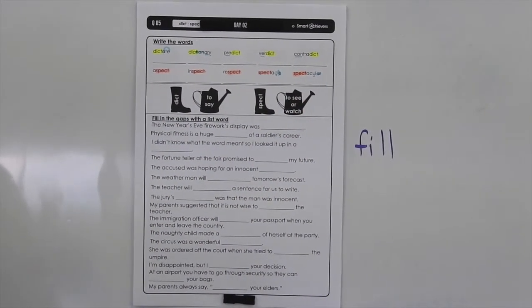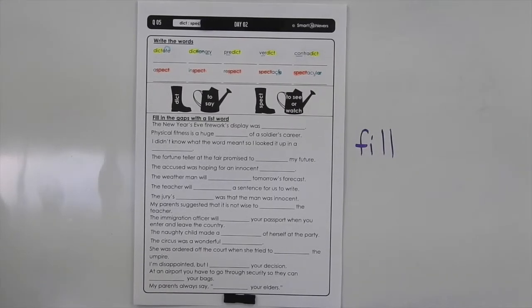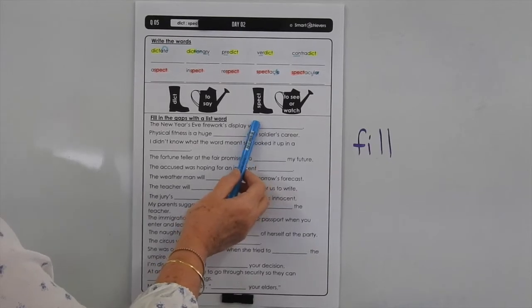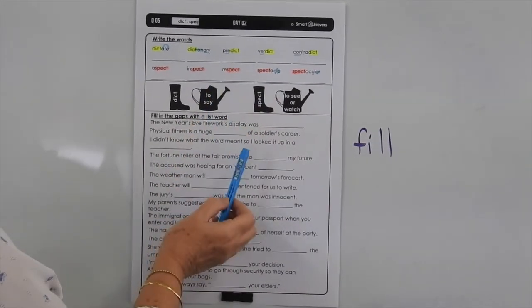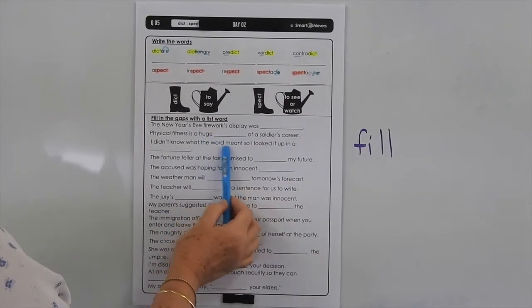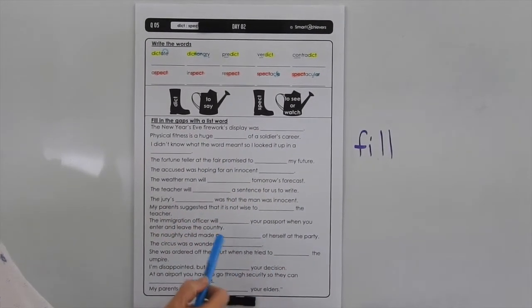Now let's go down and have a look at what you have to do at the bottom of the page. We've given you some sentences to finish off with the correct list word from above. Think carefully about the word that you'll use for each sentence and just check within your group that you've got those correct.